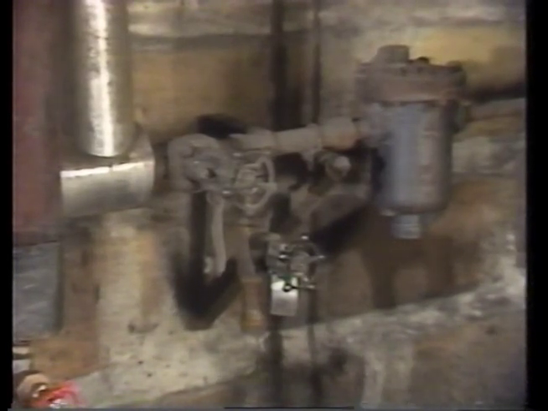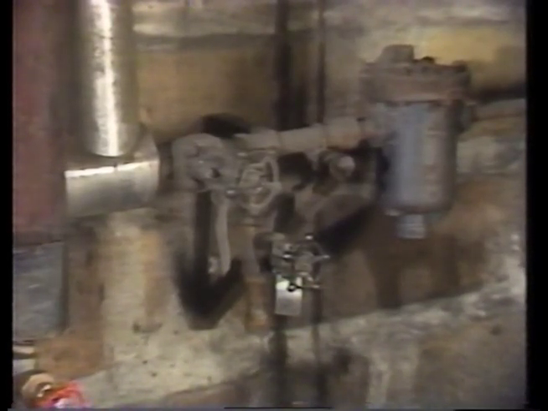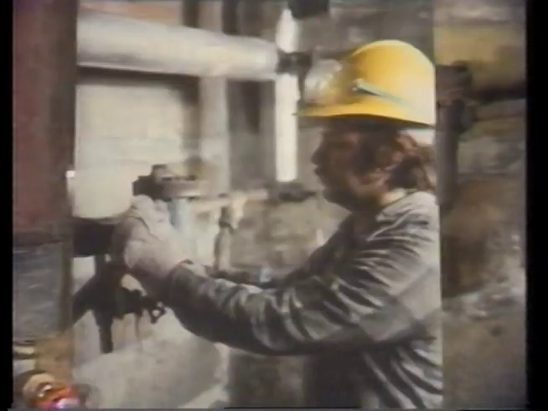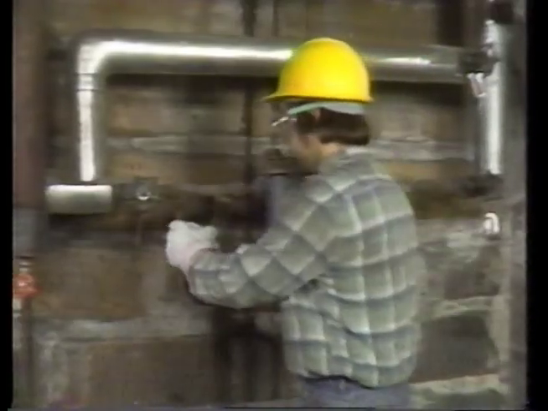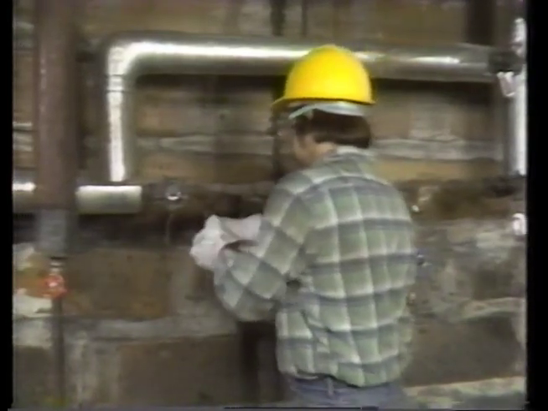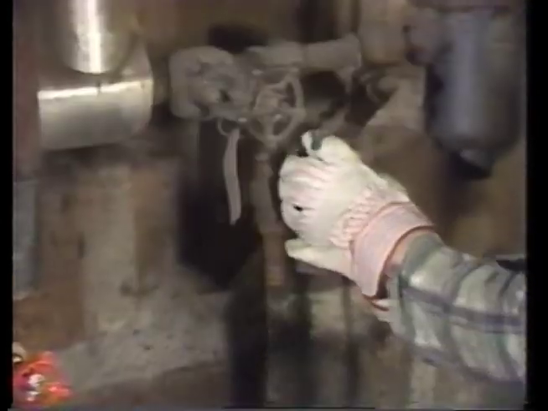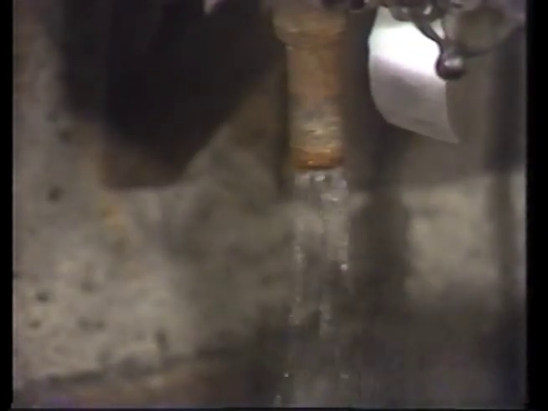If the trap discharges to the condensate return line, as this one does, first, close the trap outlet valve. Then, open the test connection. The trap should be discharging hot condensate with some flash steam, as you see here. If the trap is discharging live steam, then you know the trap's not working properly. It needs either repair or replacement.